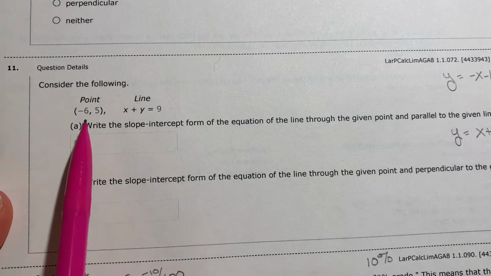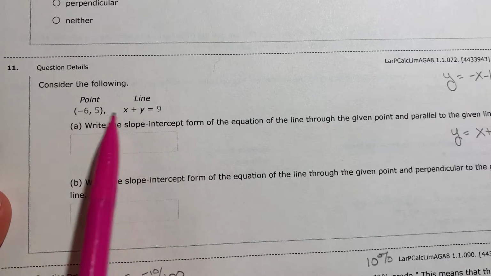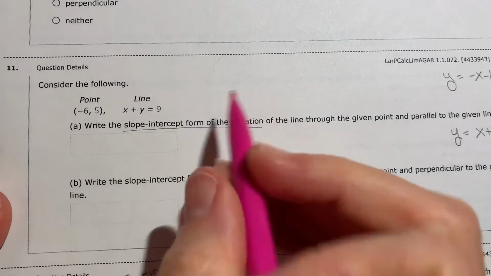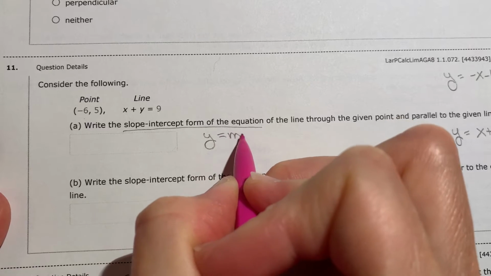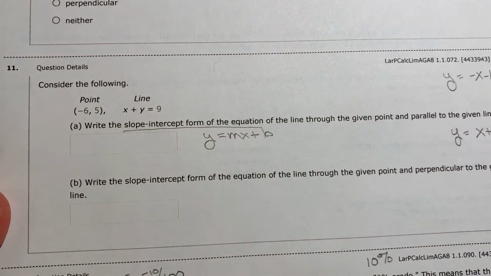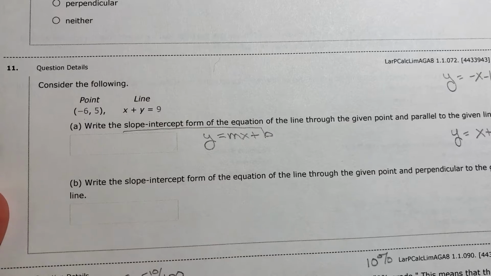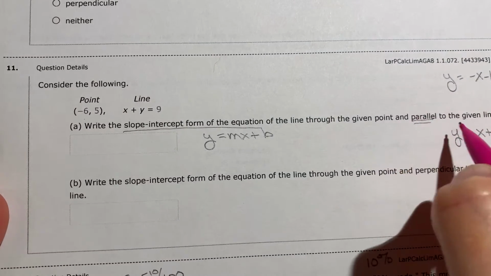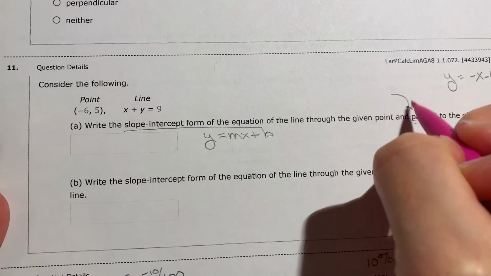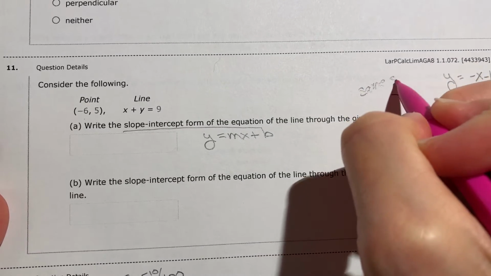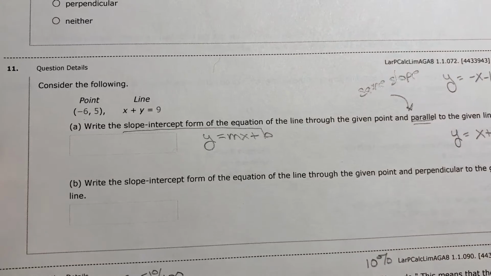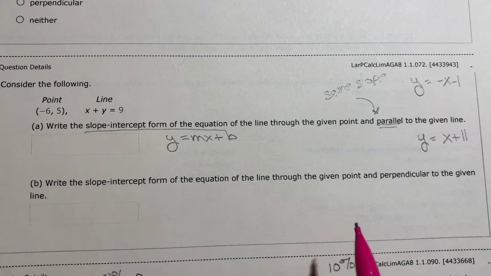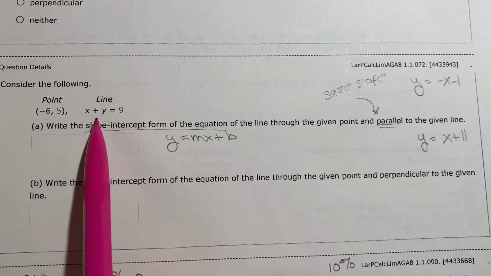So this one says, considering the following, you get a point and a line. Write a slope-intercept form of an equation. So that means this is slope-intercept form, y equals mx plus b. That's the form my answer needs to be in, of a line through a given point and parallel. So parallel lines have the same slope to the given line. So we're writing an equation for a new line that's parallel to the line that's given.